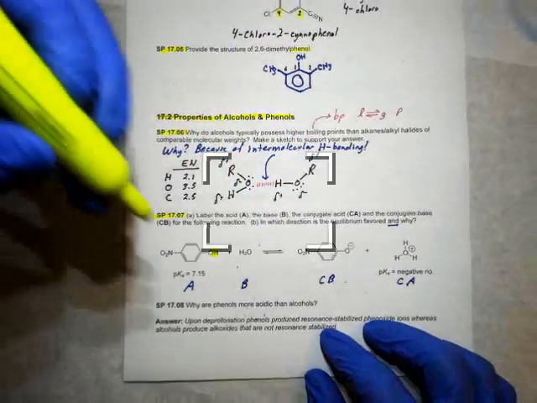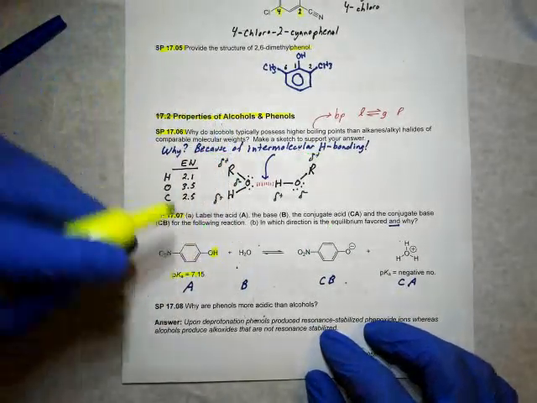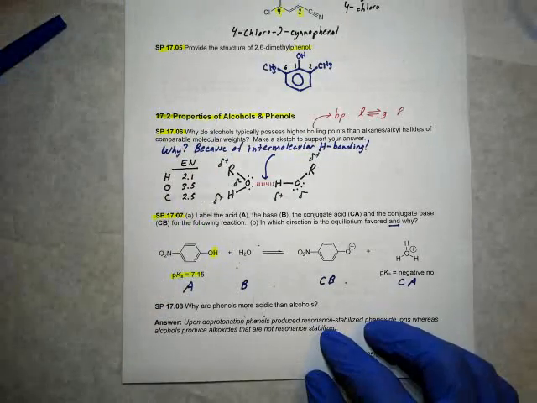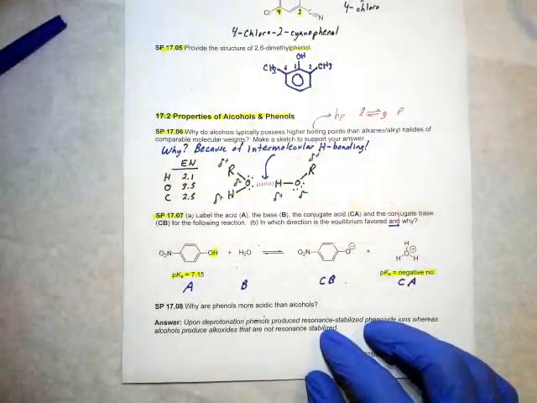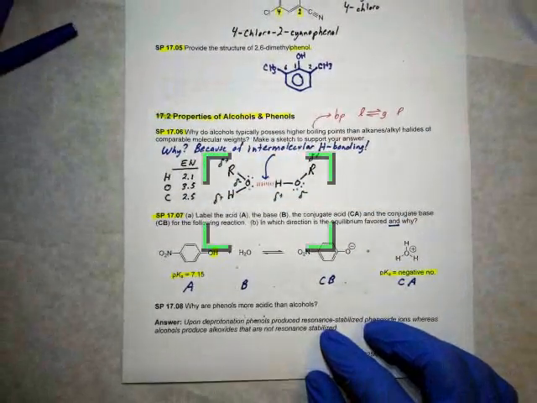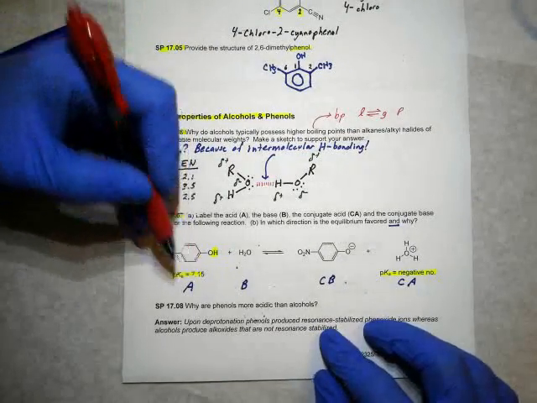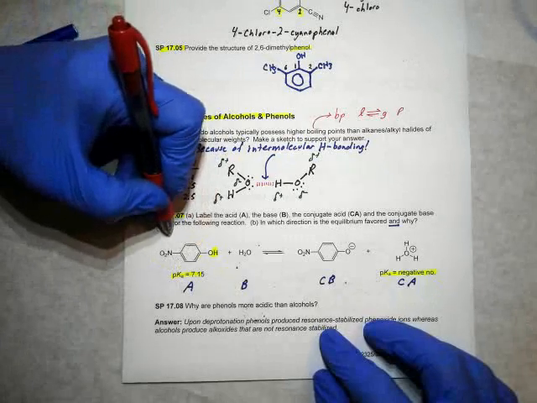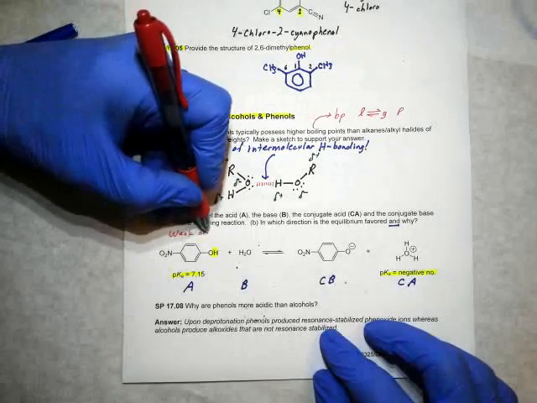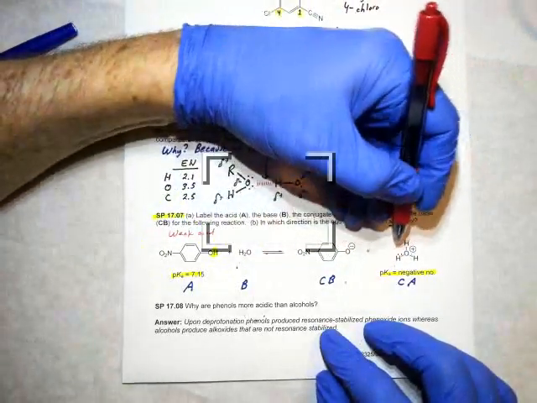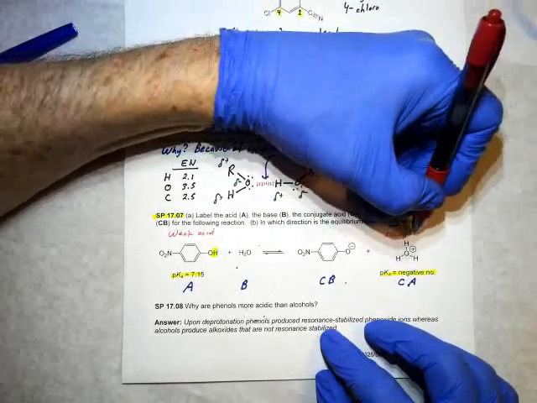To do that, you have to look at the pKa values. These have to be given. So here we have a pKa of 7.15, and here we have a pKa, well, it's not given as a number, it's negative. Well, the implications are pretty clear. Folks, a pKa like this means what? It means that it is a weak acid. Okay? A negative pKa means what? That it's a strong acid.